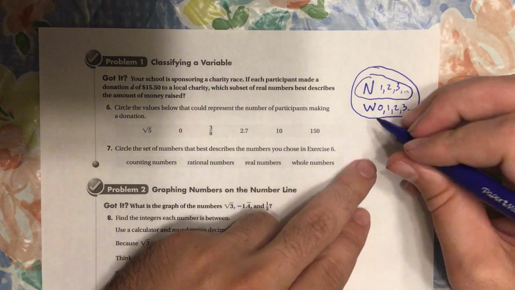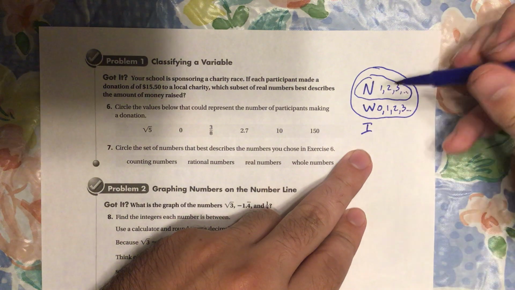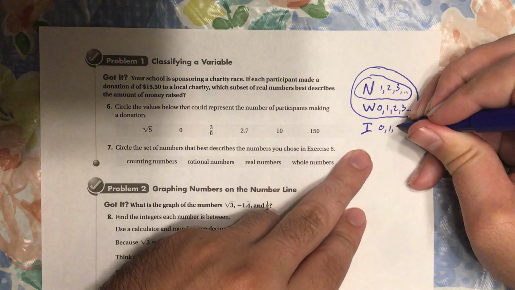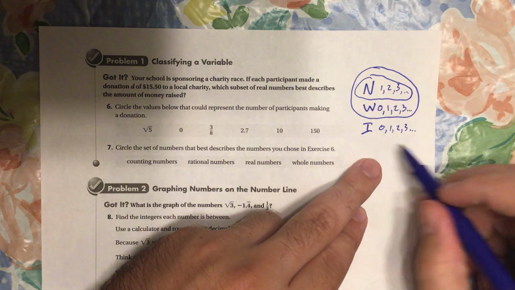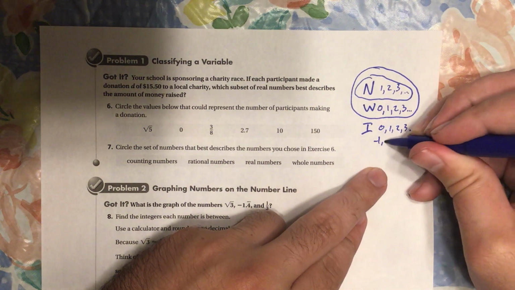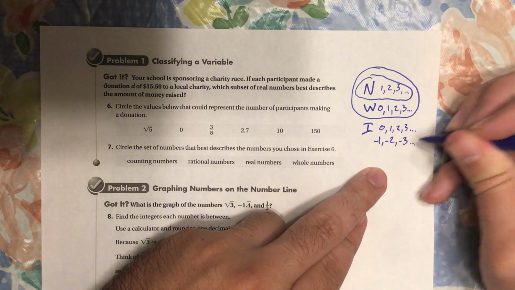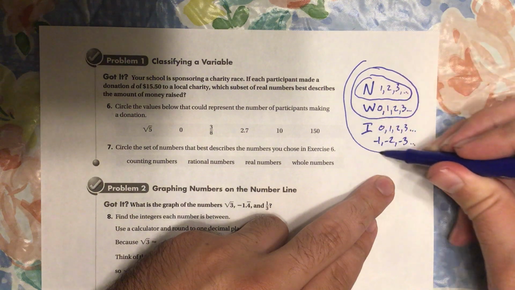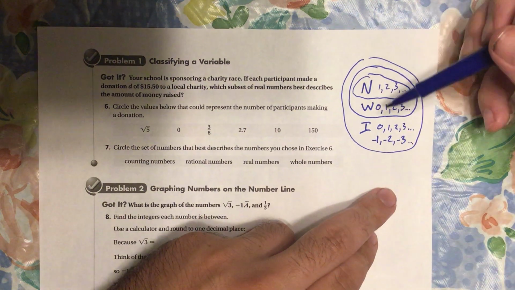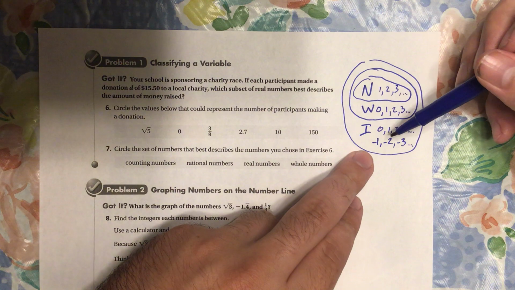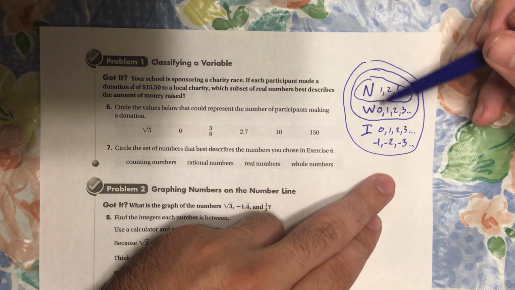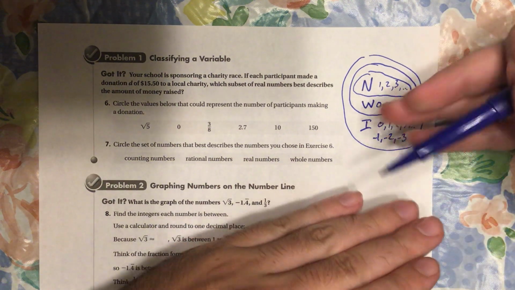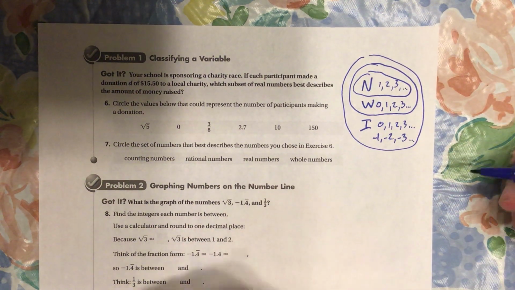The next we have is integers. So everything that we've already had so far, so 0, 1, 2, 3, dot, dot, dot. Also their opposites: -1, -2, -3, dot, dot, dot. These are all integers. If you imagine, every natural number is included in the whole numbers. Every natural and whole number is also included in the integers. So we're getting bigger and bigger as we go out.